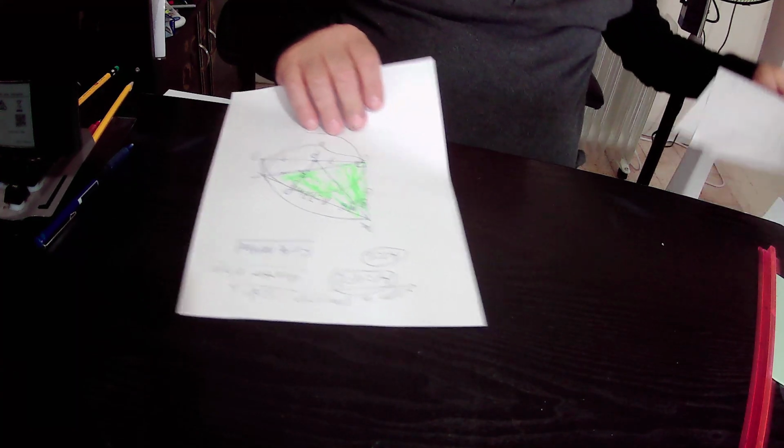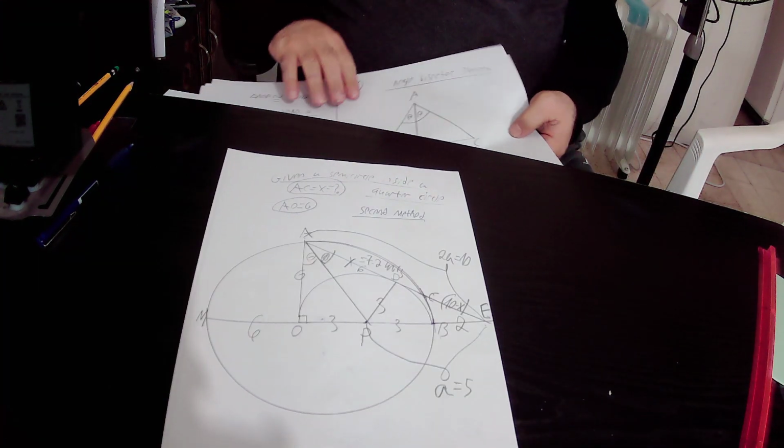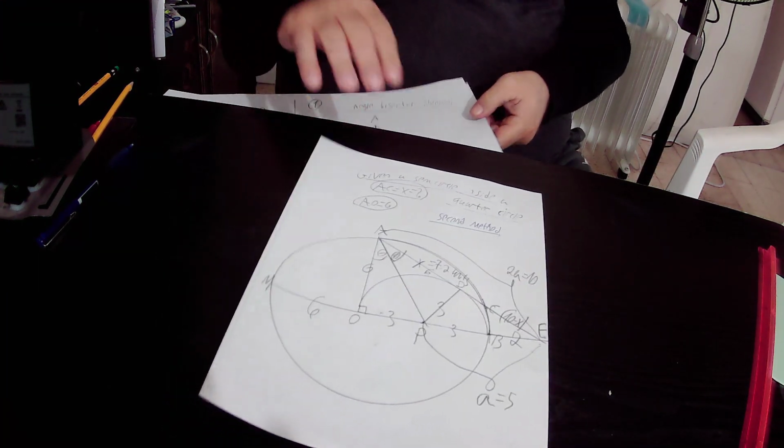Then I presented how to find the length of line segment x according to the second method. In the second method, we used all the things that we already found out in the first method.